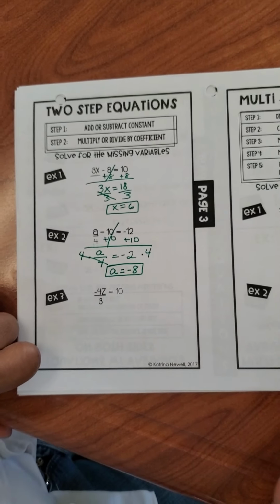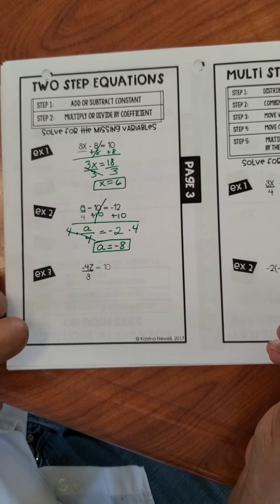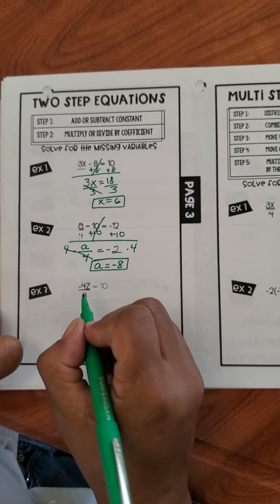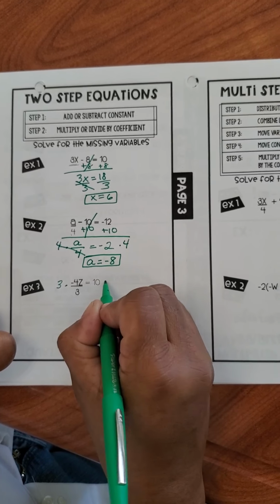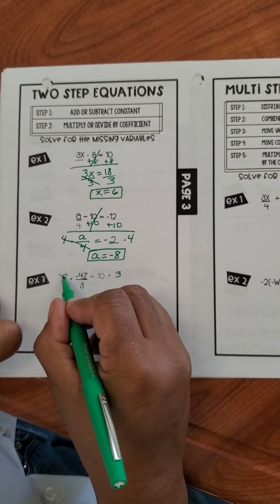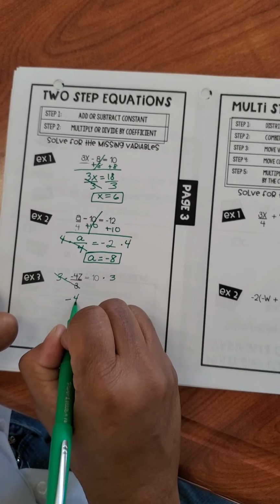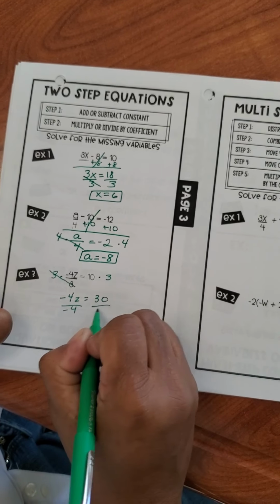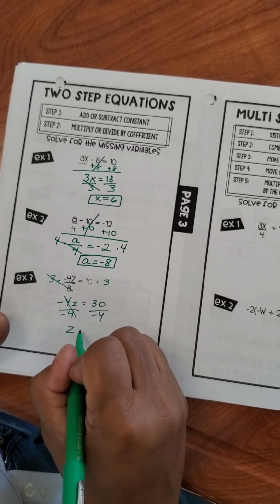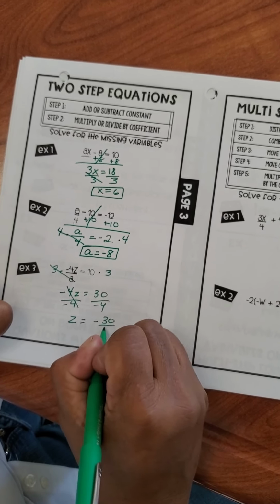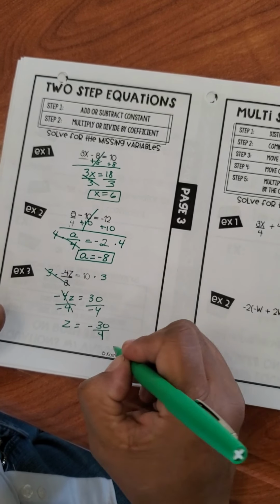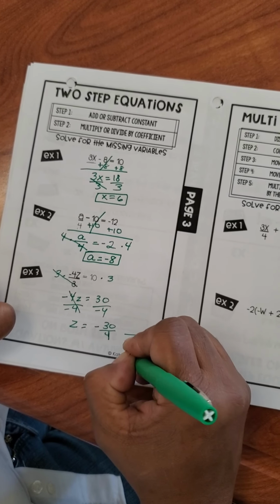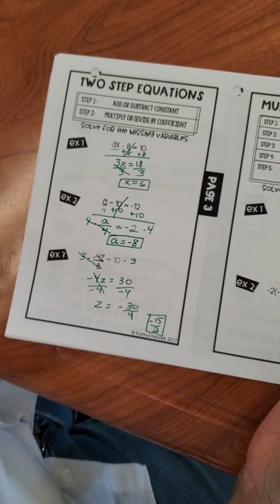Okay. Example 3. Looks a little busy. This is a fraction. The first thing I have to do is multiply both sides by the denominator. In this case, my denominator is 3. They would cancel out on this side. Negative 4z is equal to 30. Now I'm going to divide both sides by negative 4. z is equal to negative 30 over 4. But I know I can reduce this. This becomes negative 15 over 2. This is my final answer.